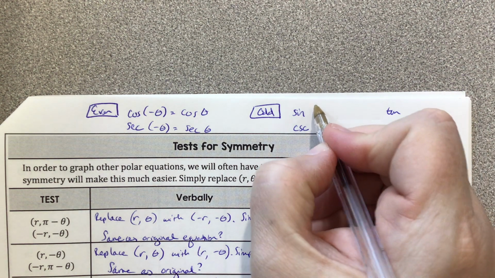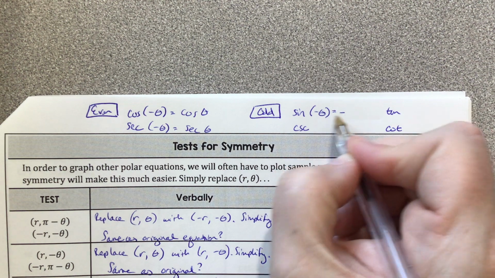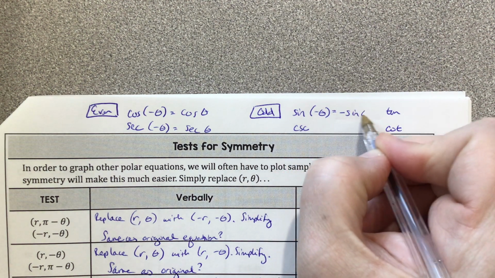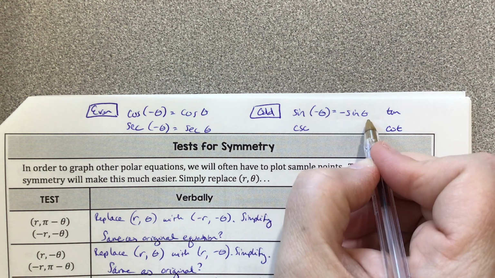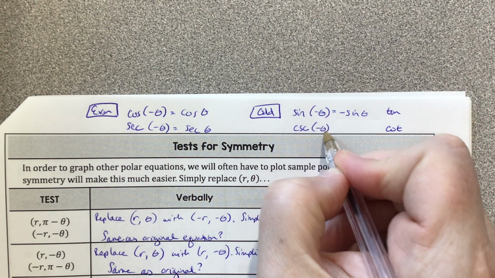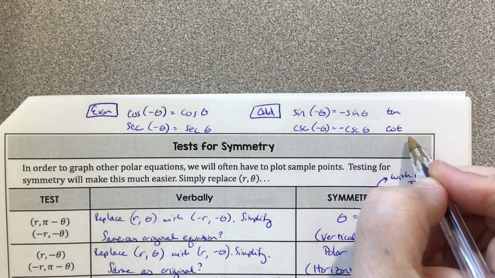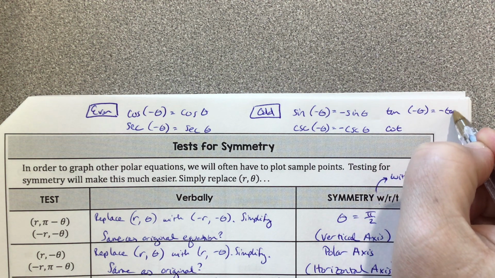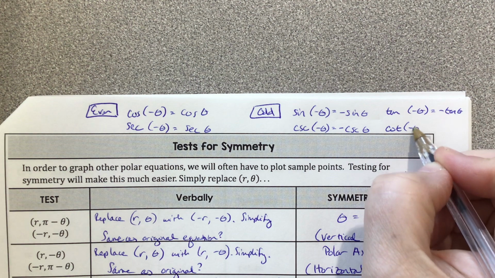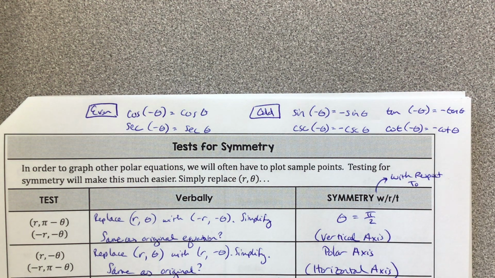For an odd function, when I take that trig function of a negative angle, it is the opposite of that trig function at the positive angle. So sine of negative theta is equivalent to the opposite of the sine of theta. Cosecant of negative theta is equal to the opposite of the cosecant of theta. The tangent of negative theta is equal to the opposite of the tangent of theta. And cotangent of negative theta is equal to the opposite of the cotangent of theta. That'll be helpful to us when we're doing those symmetry tests.